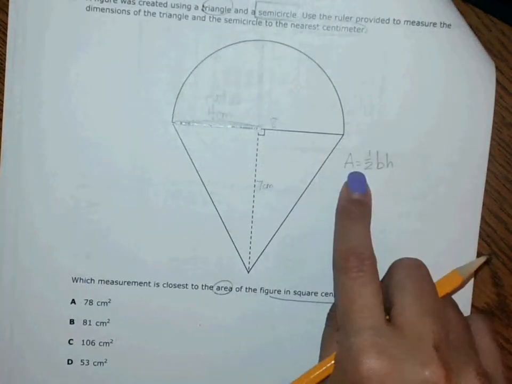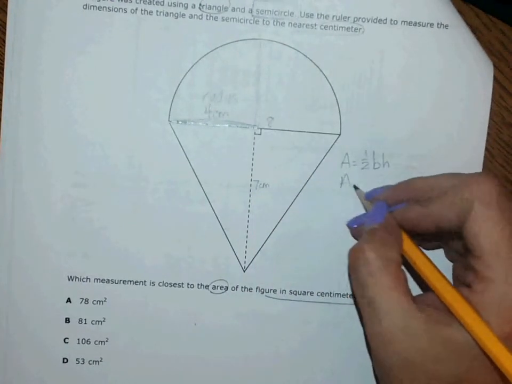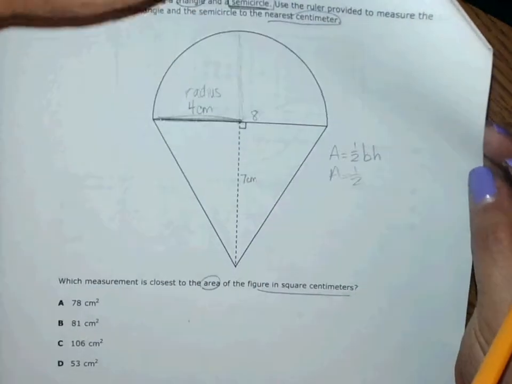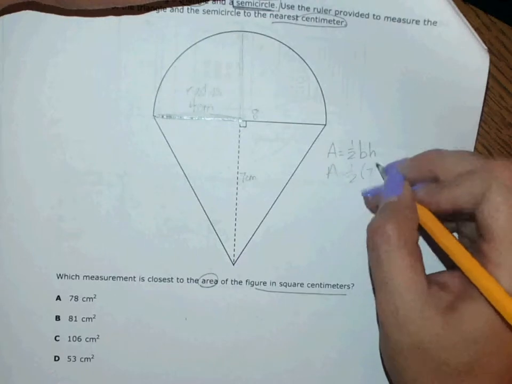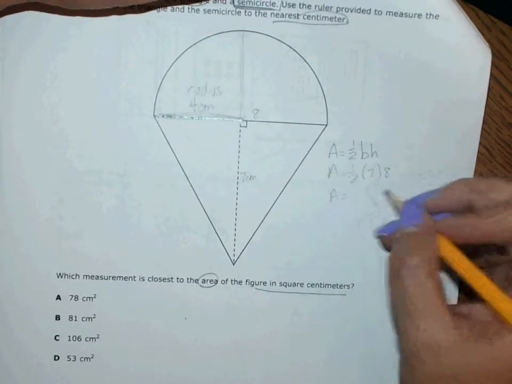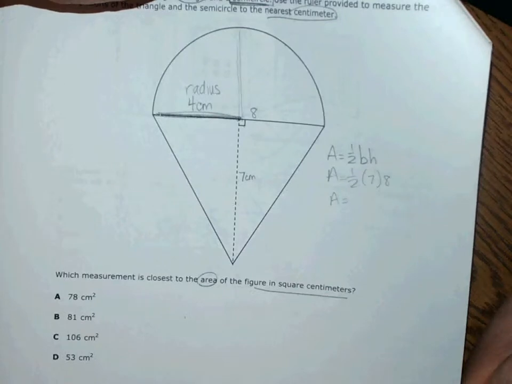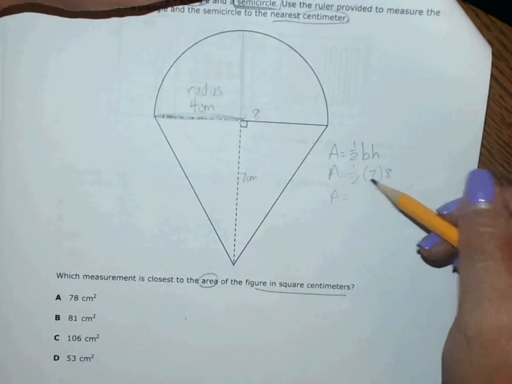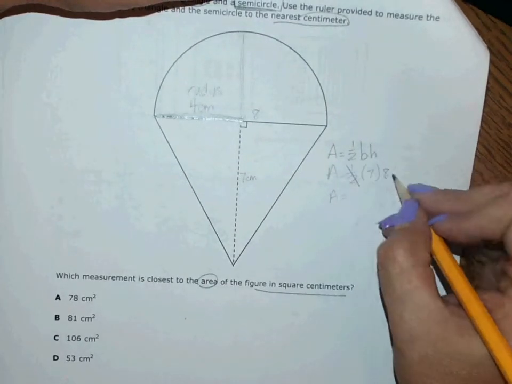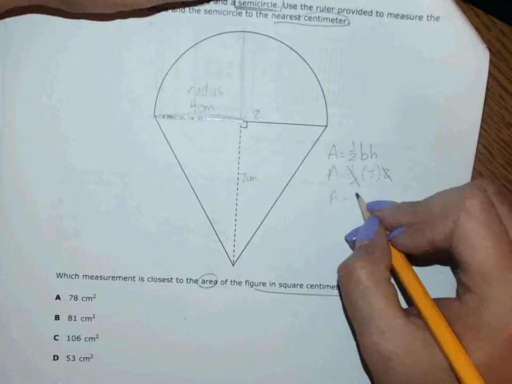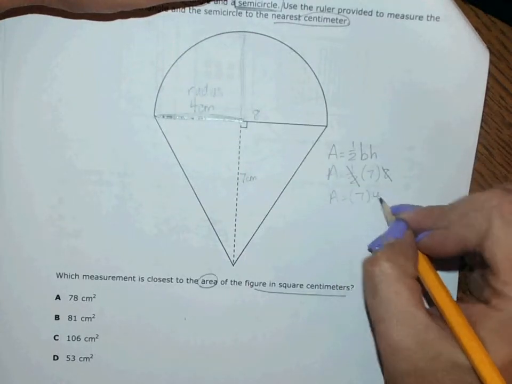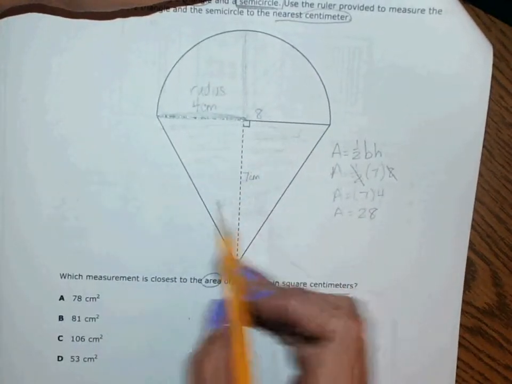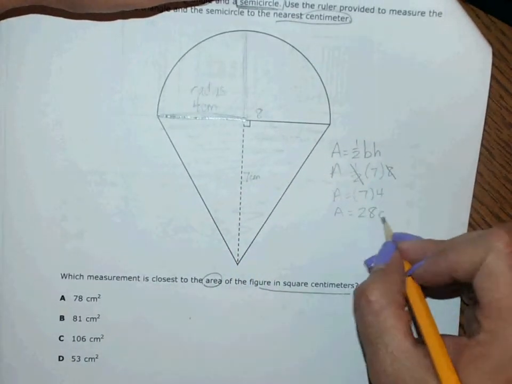So first thing, I've got my formula for the triangle. Remember please that base and height make a 90-degree angle, which is why they have that right there for you. Plugging in 7 and 8. I'm going to go ahead and take half of 8 because I can do that at any point. Either half of 7, which is not as easy, or I could have done 7 times 8 and then taken half. But I kind of like to make numbers smaller, so half of 8 is 4. So I'm left with 7 times 4, and that gives me 28. So this piece, that triangle, is 28 centimeters squared.